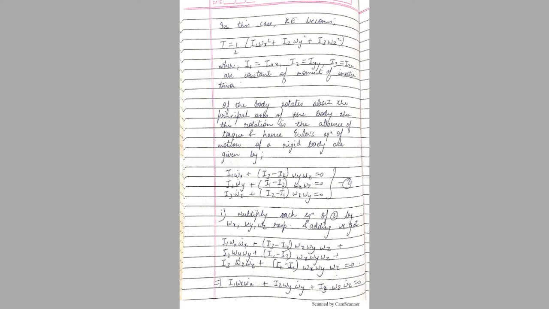Euler's equation of motion of a rigid body will change, and this would be the Euler's equation of a rigid body, because all this side would be 0. On the right hand side we had torques, and we are considering a system which is free from torque, that is, rotation in the absence of torque. So I need to show that the kinetic energy is constant. For that I will consider Euler's equation, and I will consider that the body is rotating in the absence of torque.